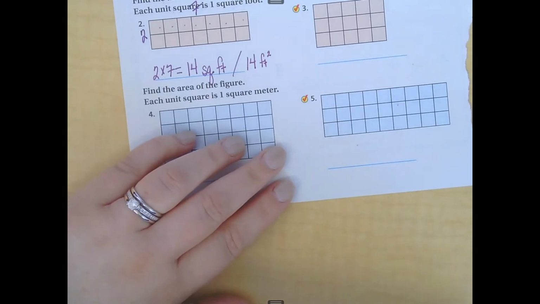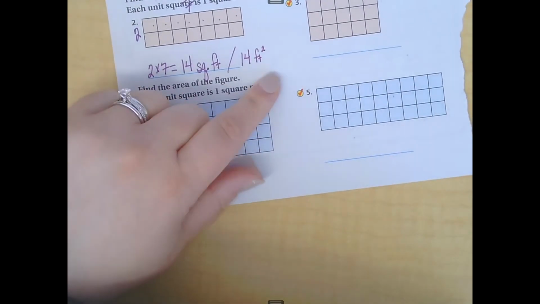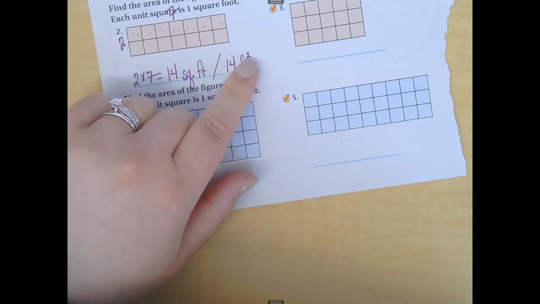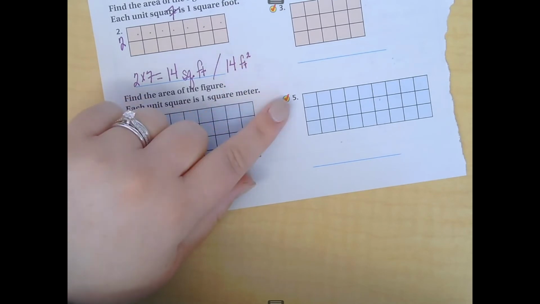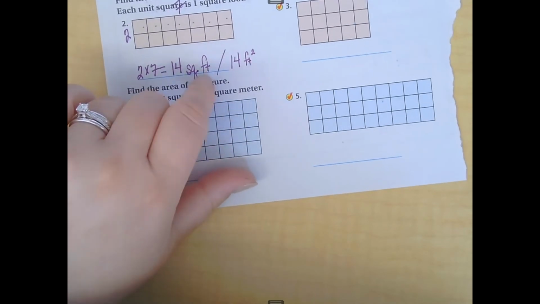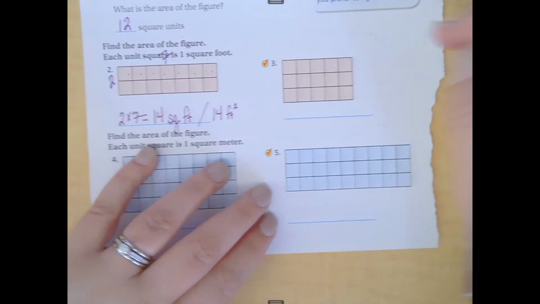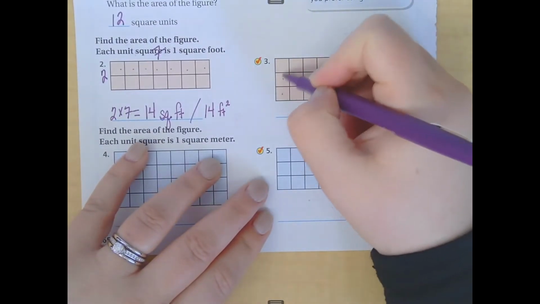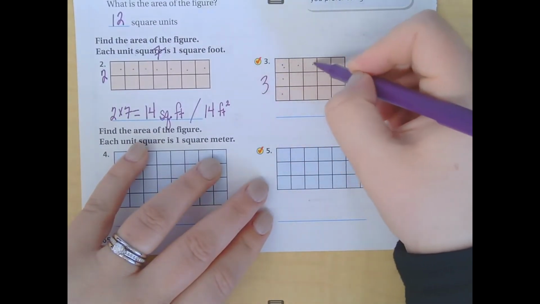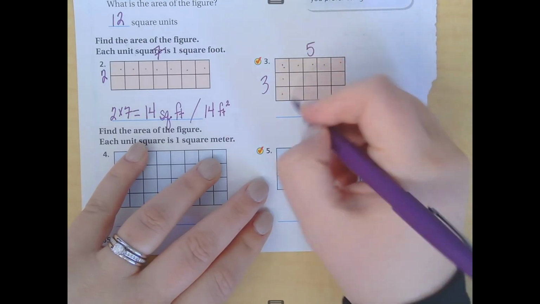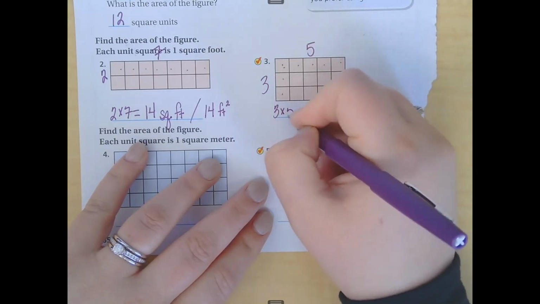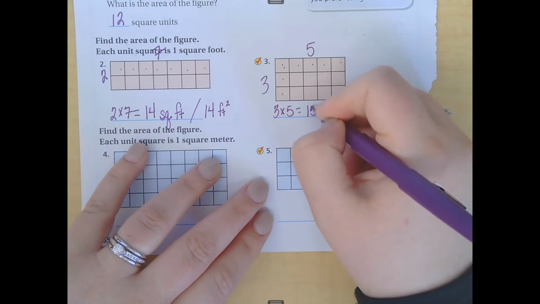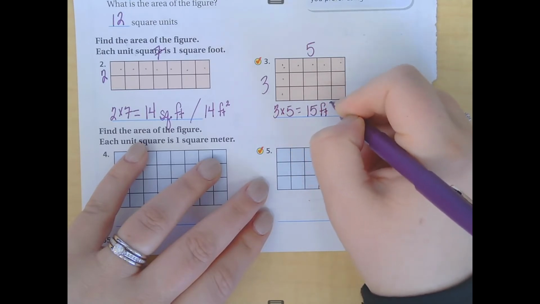That's my kids' favorite way to write it because it's probably the least amount of writing. But this little bitty 2 up here means squared. So these are the 2 ways that you can write area. All right, number 3, I've got 3 rows of 5. So 3 rows of 5 equal 15 square feet.